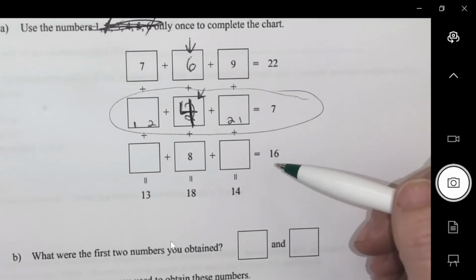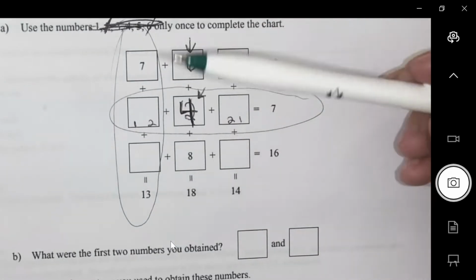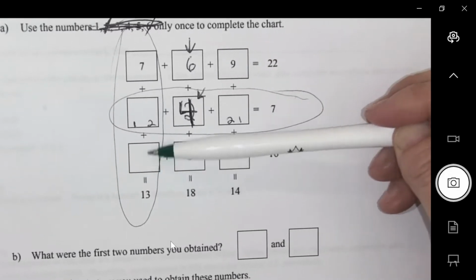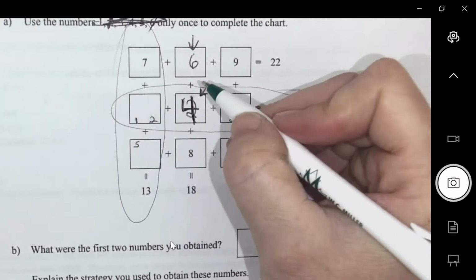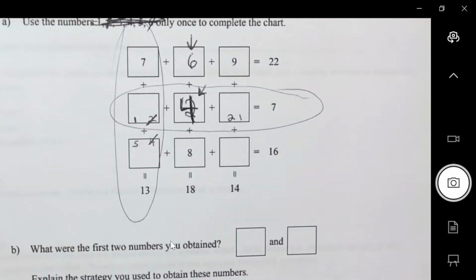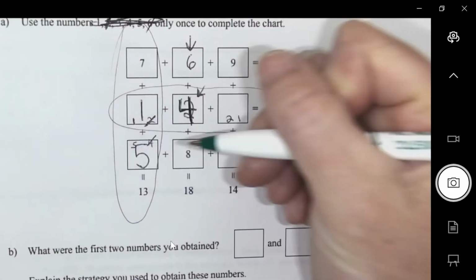Okay, now let's do this. If that is 13, the 2 empty boxes would have to make 6. So let's pretend this was a 1, then this would be a 5. If this was a 2, then this would have to be a 4. Oh, that doesn't work. The 4 doesn't work. I've already used it. So therefore, the 2 doesn't work. So therefore, it is a 1 and a 5.